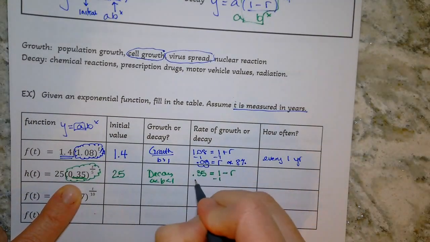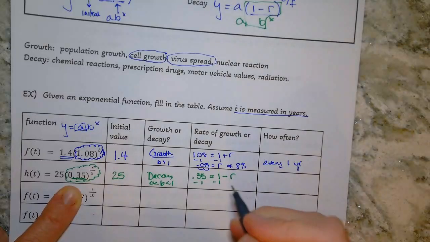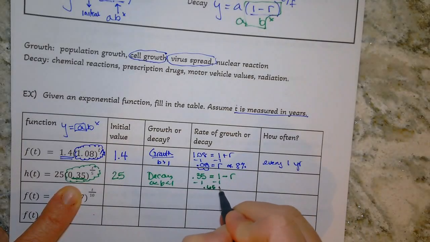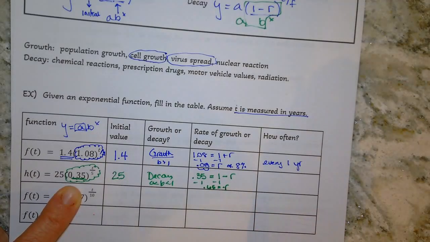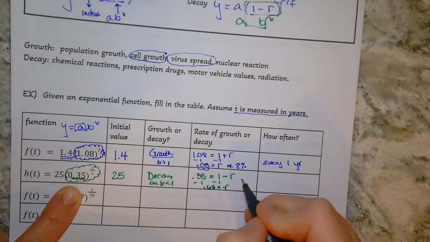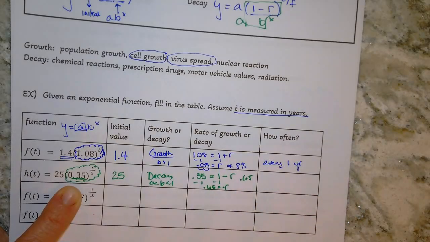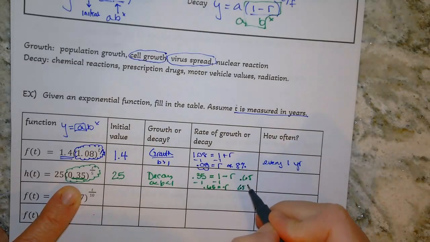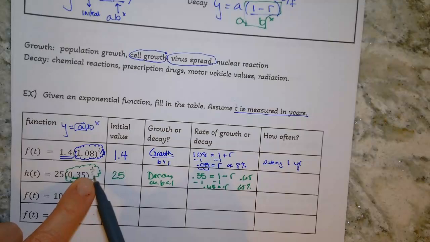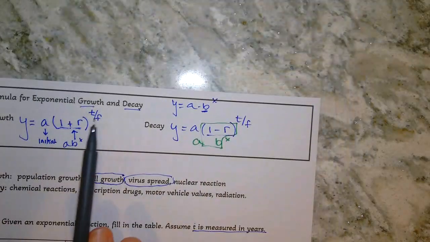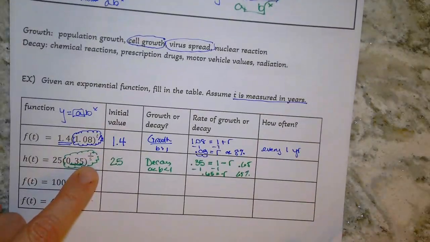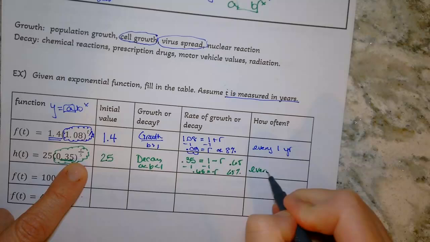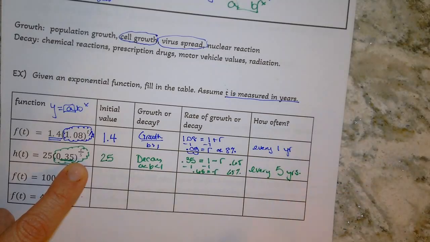Solve for r, so I'm going to subtract 1. 0.35 minus 1 is negative 0.65 equals negative r. So it's decaying by a rate of 0.65. Okay, so I'm not saying the rate's negative, I'm saying it's decaying by a rate of 0.65. Or I could say 65%. How often does it happen? What's my frequency? That's what that F is, t divided by F. It is happening every 5 years.